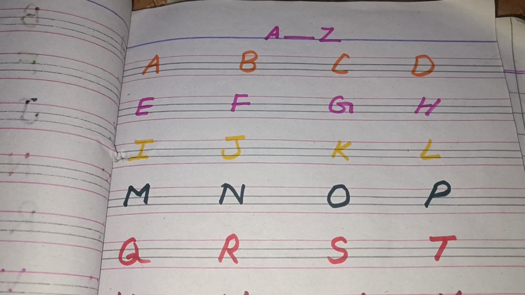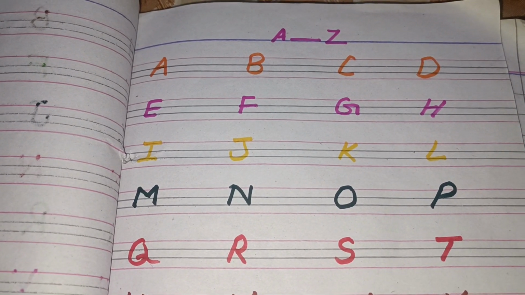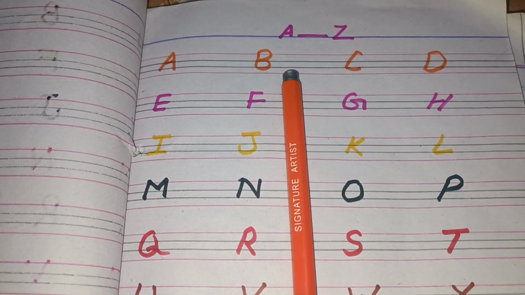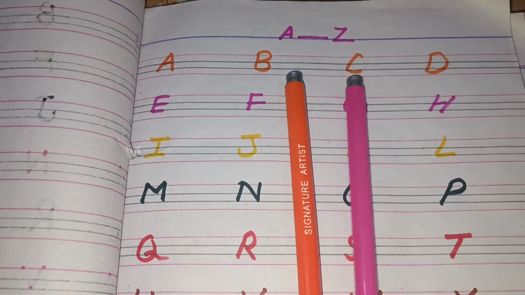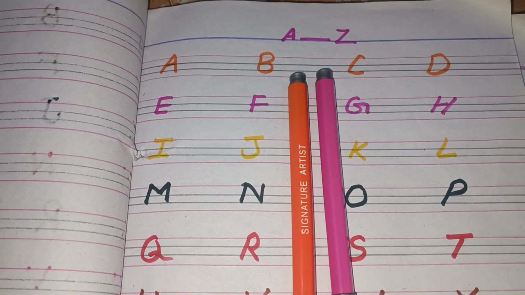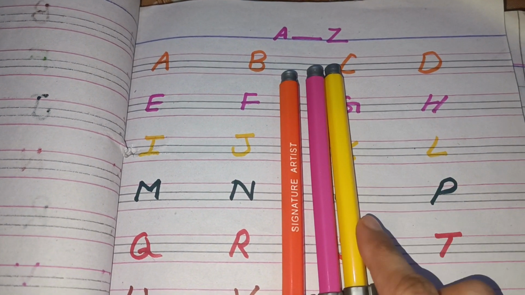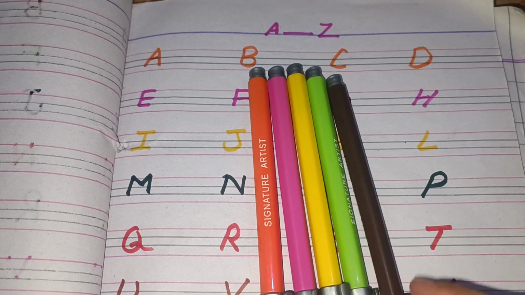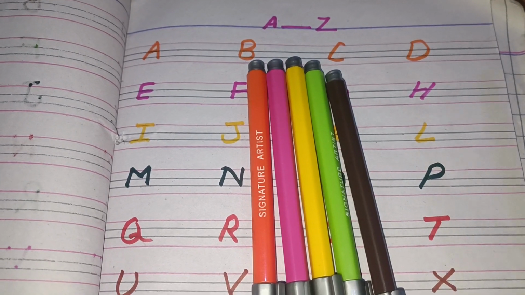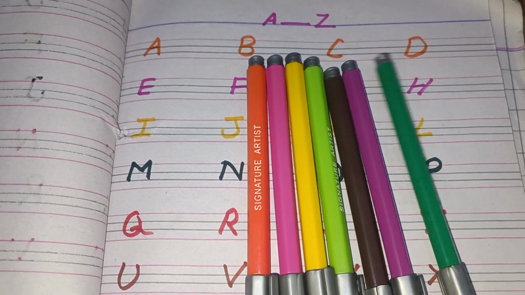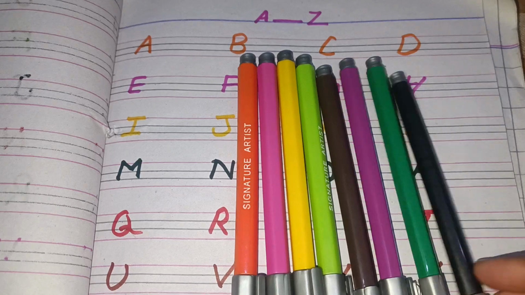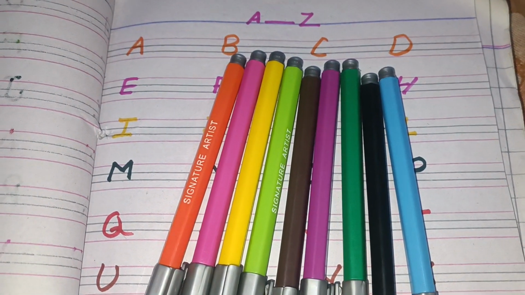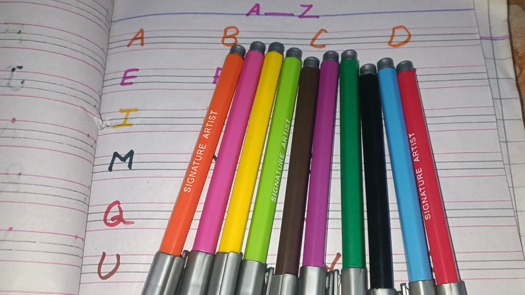बच्चों आज का मेरा टॉपिक है A to Z अल्फ़ाबेट। आज मैं आपको A to Z अल्फ़ाबेट पढ़ना, लिखना और कुछ कलर्स नेम बताऊंगी। ये देखिए, ये है मेरे पास ऑरेंज कलर, this is a pink color, this is a yellow color, this is a parrot green color and this is a brown color, this is a purple color, this is a sea green color, this is a black color and this is a blue color and this is a red color.